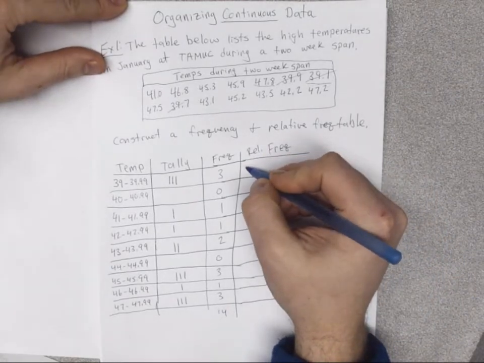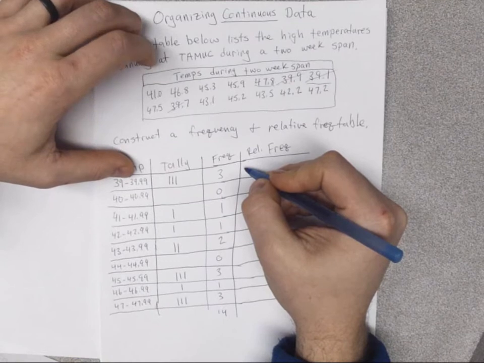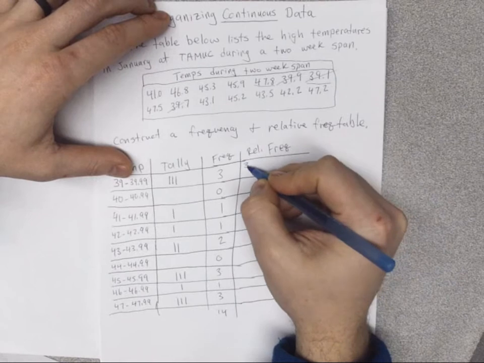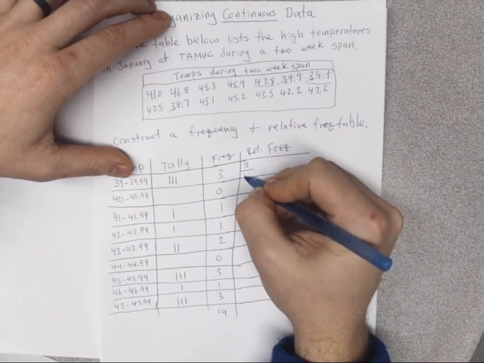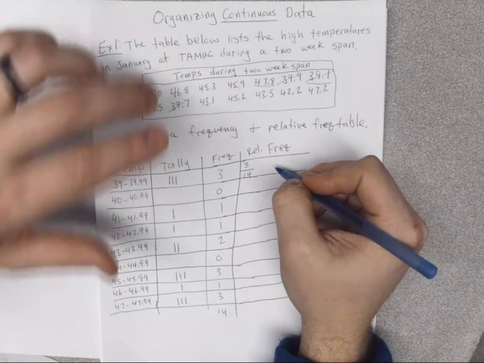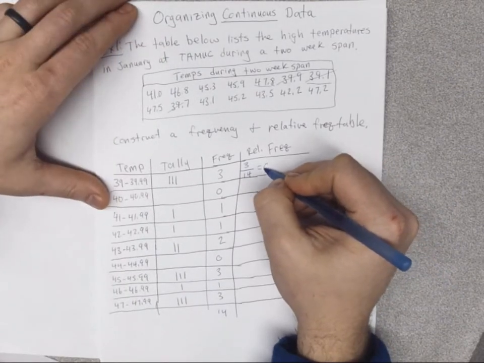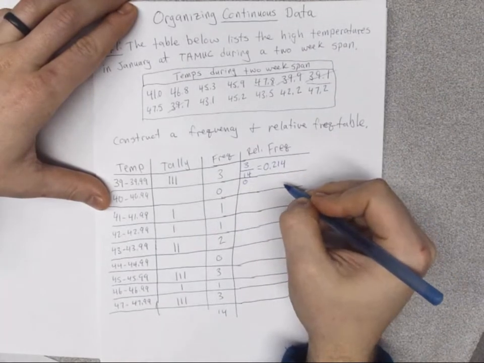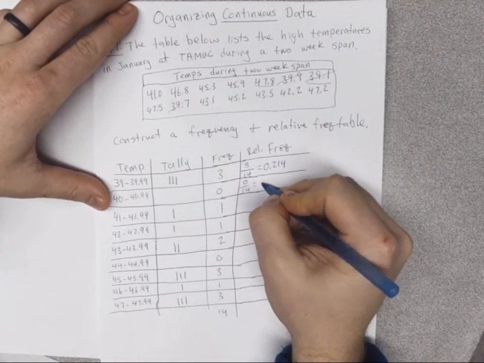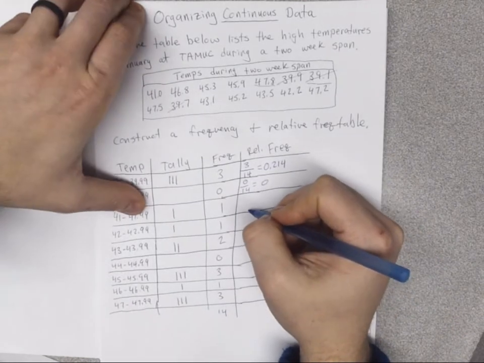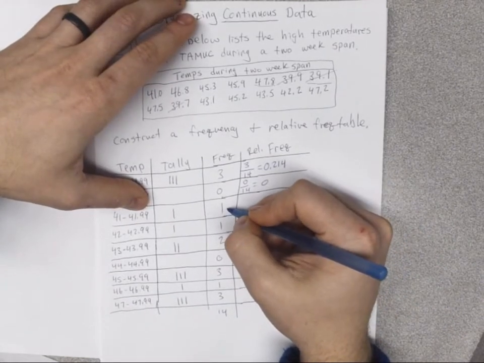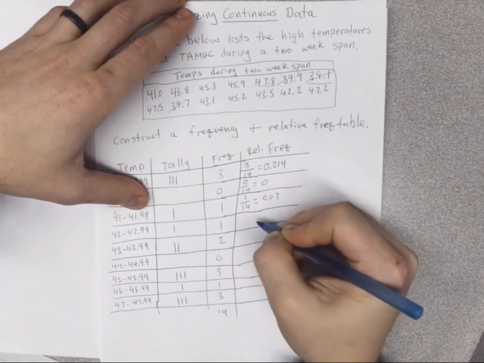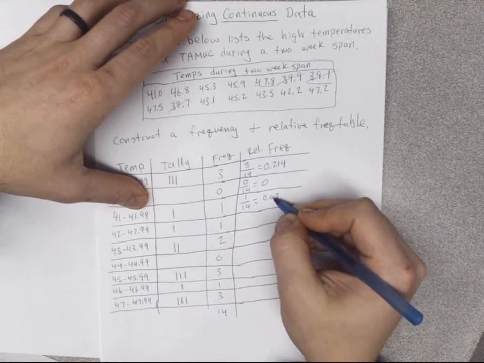So this relative frequency for 39 to 39.99, it's the frequency of that observation, how many I want, divided by the total number. So 3 divided by 14, which is going to give you 0.214. Here, there were 0 over 14, so that's 0. For 41.99, there was 1 out of 14, so that's 0.7. Excuse me, 0.07.